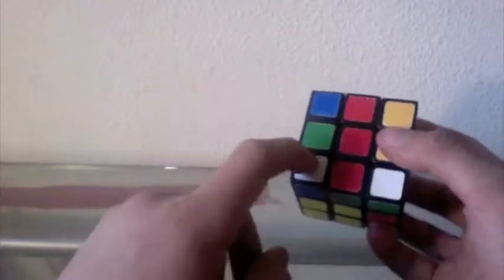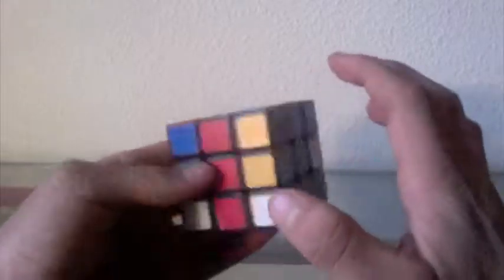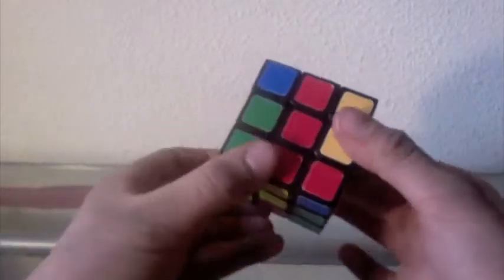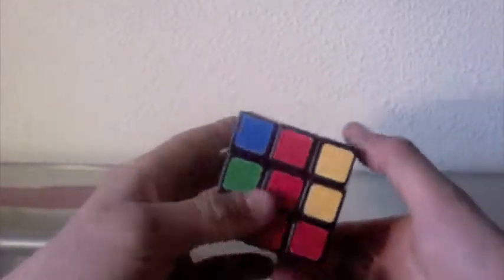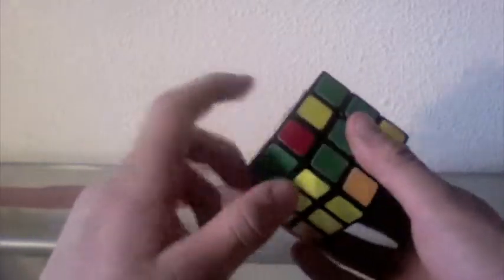Okay? Let's look on the bottom. Here's a piece. It is the red, white, and blue. It's going to go right here. Turn it so it's right underneath where it needs to go. R prime, D prime, R, D. There it is. Next piece right here.